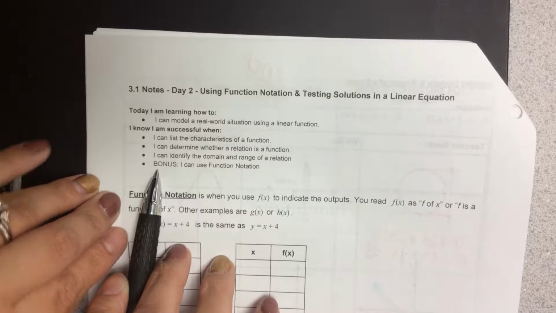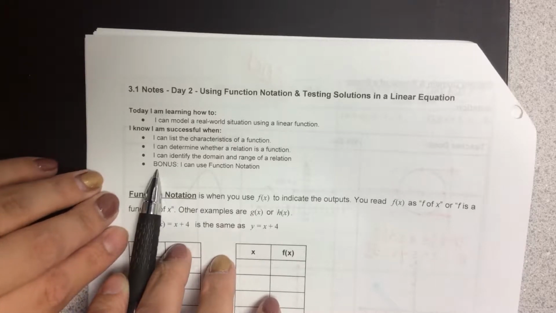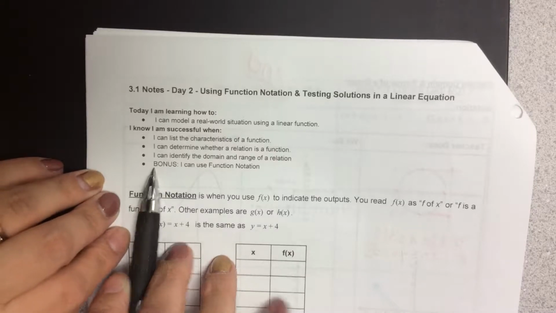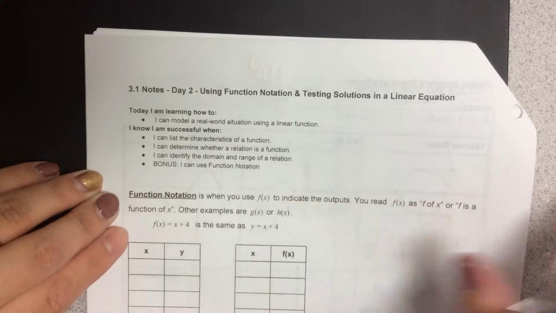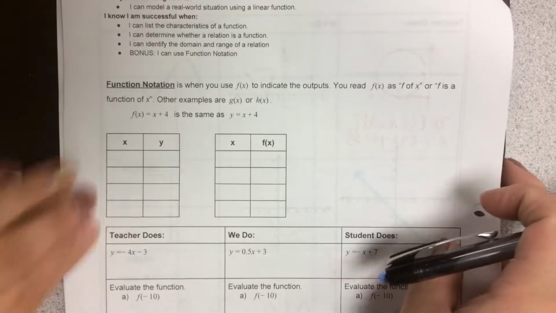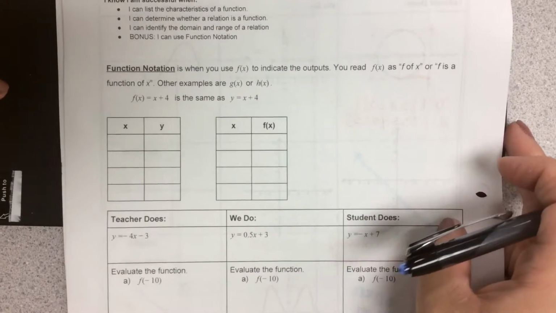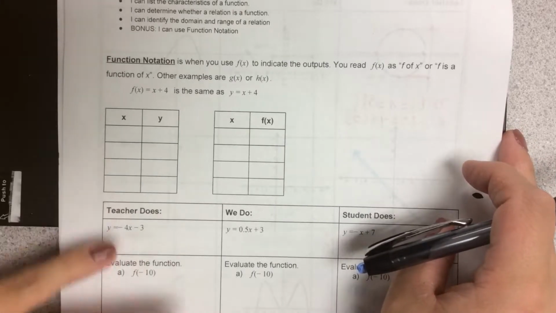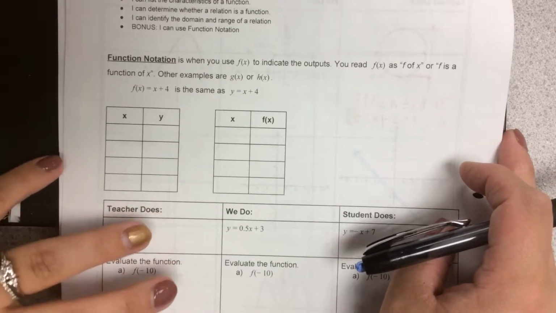This is not technically an 8th grade requirement. But you're going to see this notation, so I feel like it's really important for you to be able to use it if you're going to see it. So I'm actually going to start with this bonus. Function notation is just another way for us to write equations that have y and x involved.